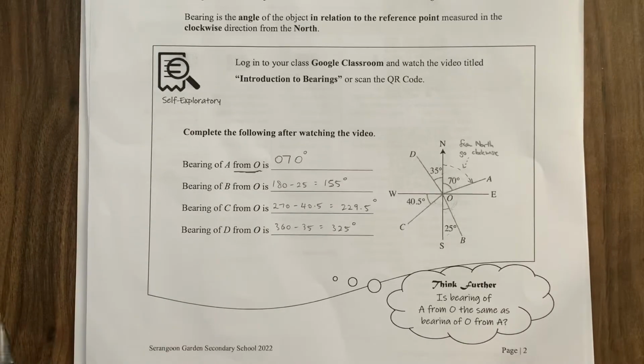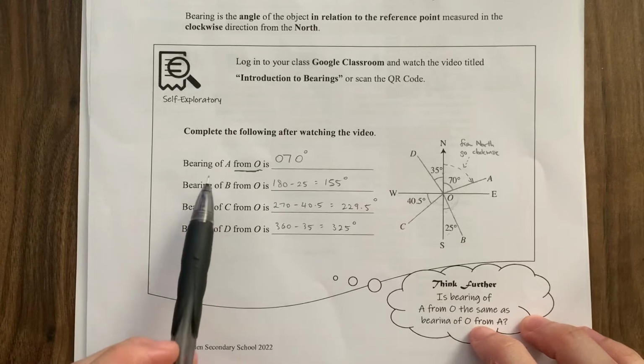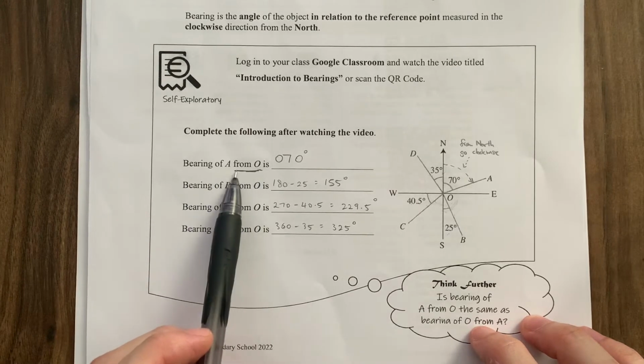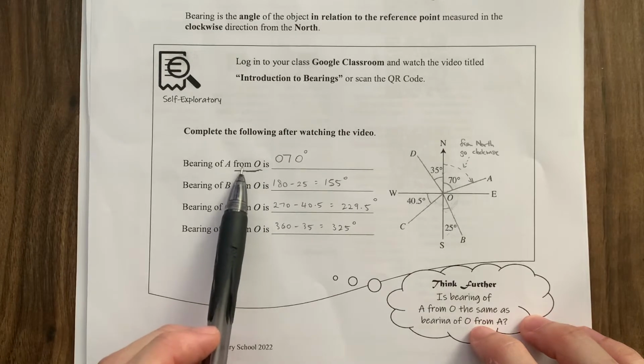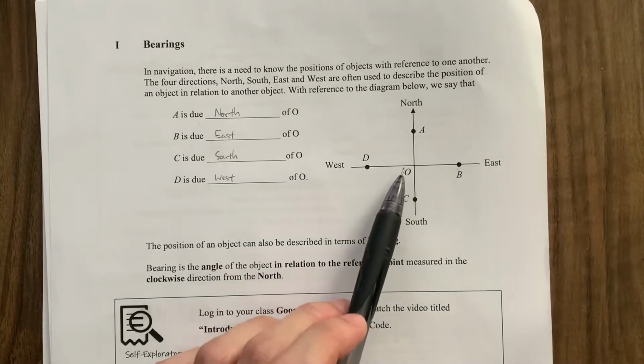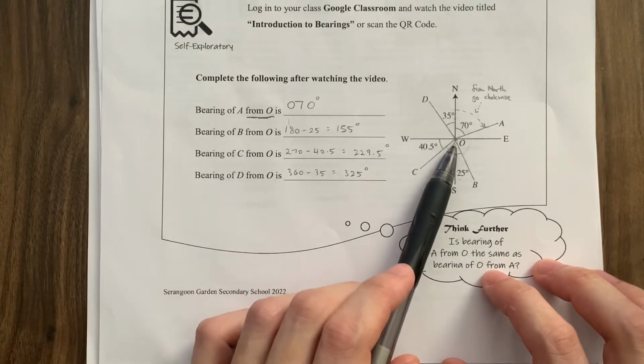So this is what we call bearings. Bearing is actually just an angle, so to speak. You can see that from here we can have bearing of A from O. So now the key phrase will be always from O, because this is the so-called relative point. Just now we say that everything is based on O, right? So when you see the term from O, O is the so-called reference point.